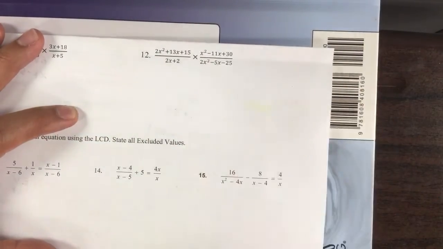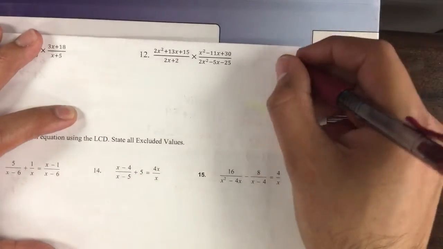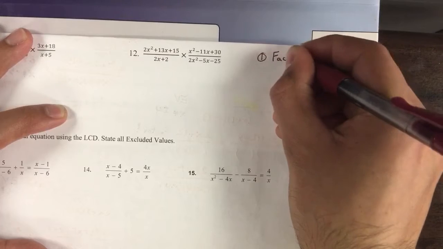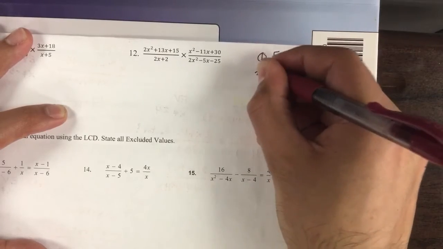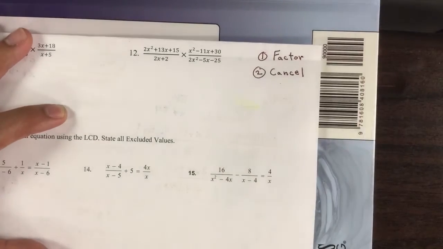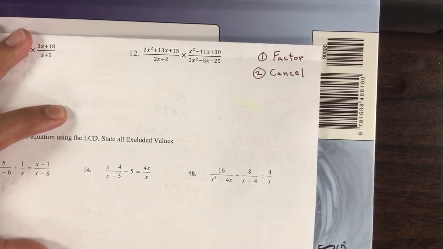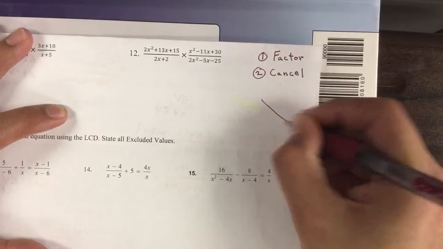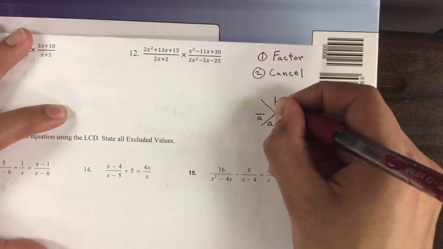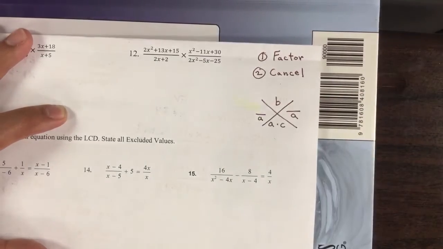It's multiplication now, so your steps are as follows. Number 1, factor. Number 2, cancel. That's all you gotta do, factor and cancel. Okay? But, like I said, we have the x method, so I'm going to write it over here if you needed a refresher.